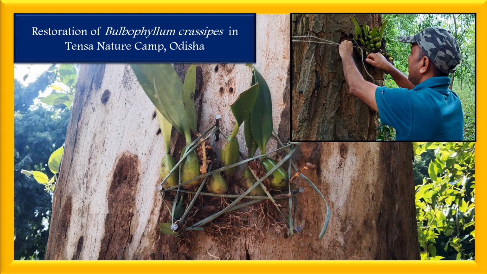Here you can see the restoration process that we have done at Tensa Nature Camp. With the help of nails and some thread, we tied it up, and at the same time we water it at regular intervals, so that it settles onto that particular tree species.